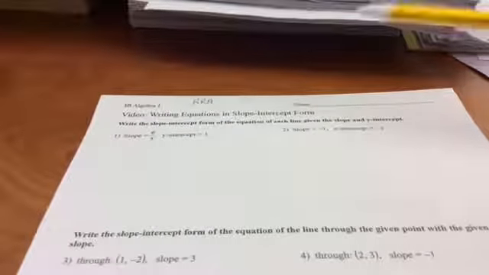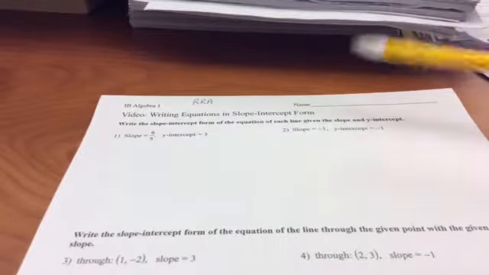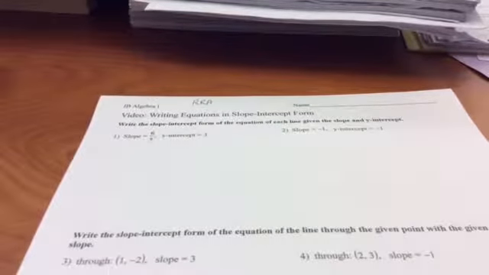We have up here, you can see RRA. So that stands for read, reread, and annotate. We're going to use that when we read our directions to make sure that we are understanding what the question is asking. We want to be able to think clearly and answer the question correctly, following whatever the directions are asking. So we want to make sure we can do that, and this is one of the strategies we're going to use for that. So first, let's read the directions.